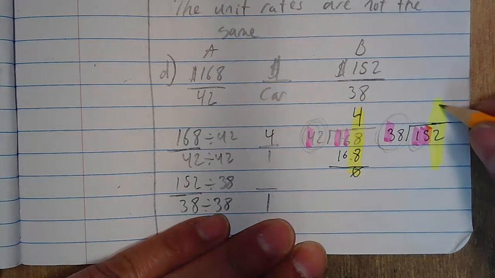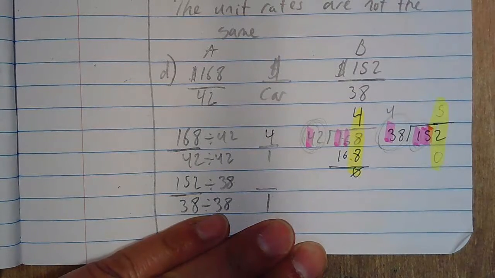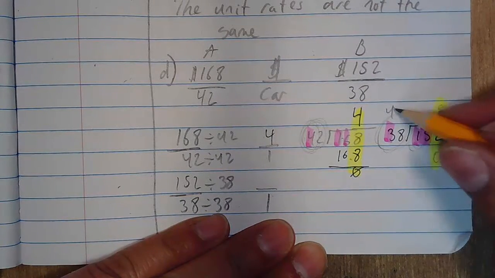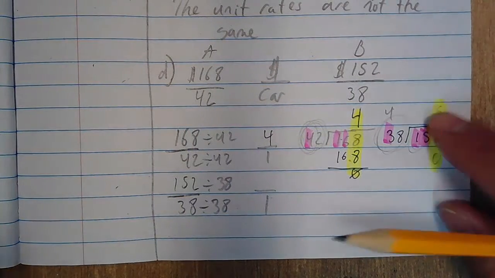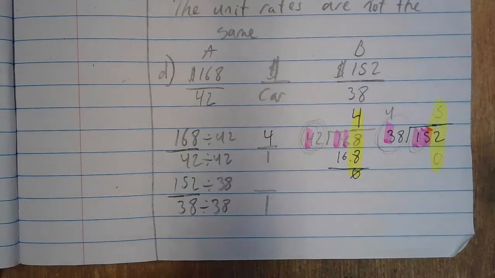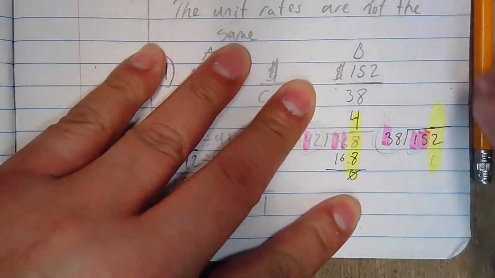5 times 8 is 40. It's hard to see, but you get the idea. 5 times 3 is 15, plus 4 is 19. Nope, already know it's not going to work. So if I don't have enough for 5 groups, that means I have to have, let's try 4. 4 might not even work, but you know what? We're not going to know until we actually try it.